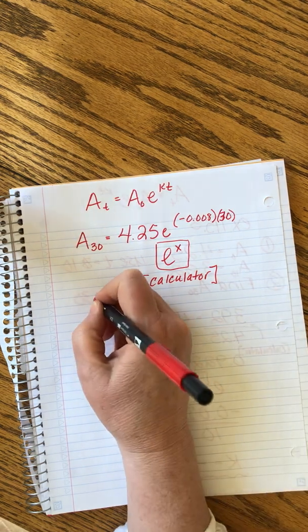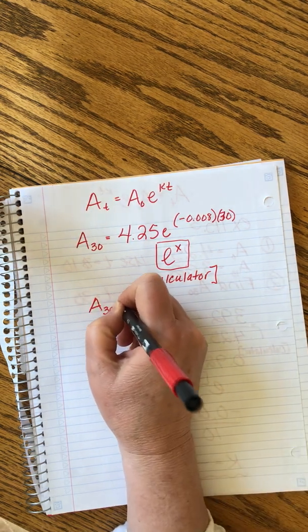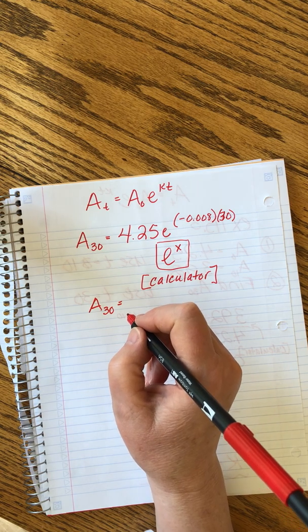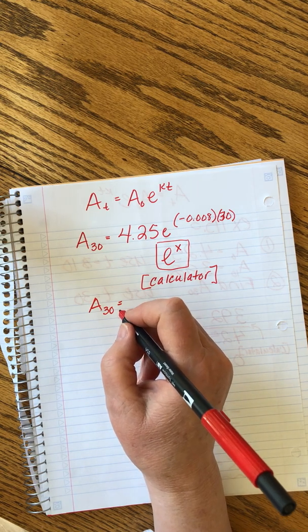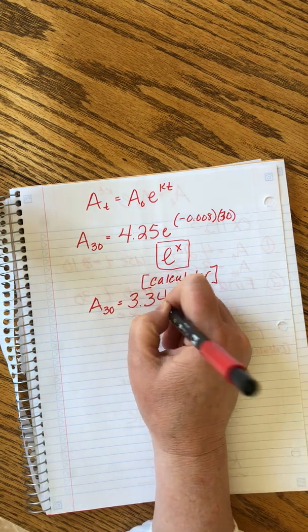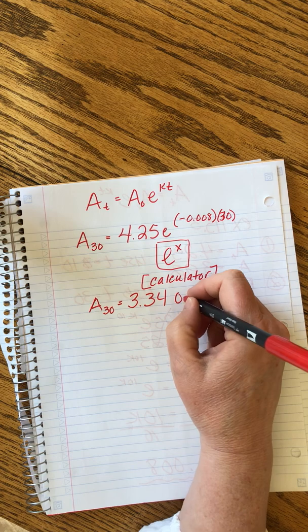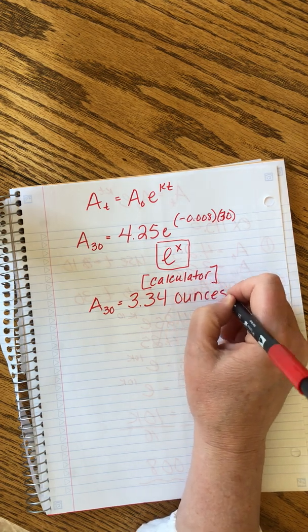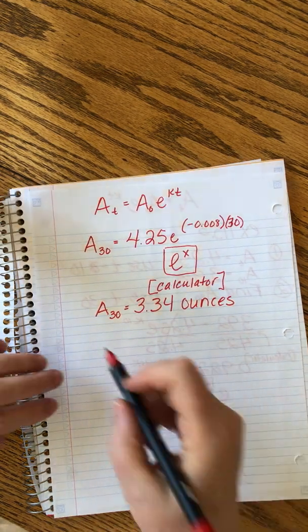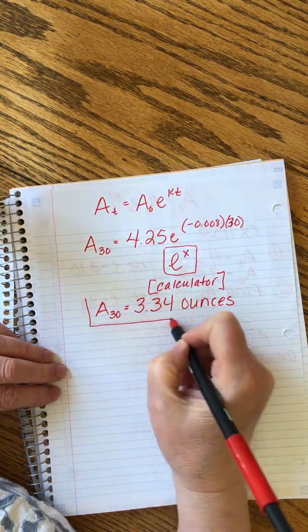All right, and what we'll get is that the amount of radioactive material that we will have on hand after 30 years will be 3.34, and the unit we're putting on this is ounces. Is that the right answer? Yes, it is.